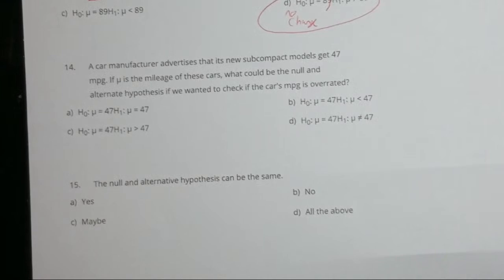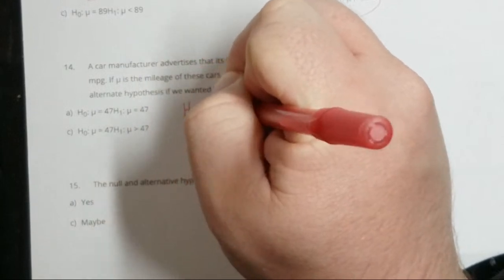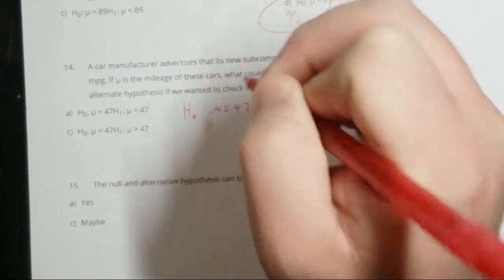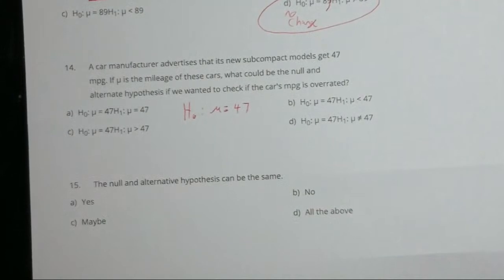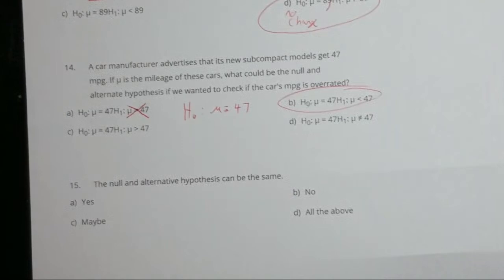Now, the null hypothesis would be nothing has changed. Innocent until proven guilty. That applies to all of them. Obviously, this one is nullified for the alternative, because the alternate has to be different than the original. But if they're wanting to check to see if the car's miles per gallon is overrated, meaning I don't think it's that high, the answer's got to be B. The alternate being, I think it's less than 47. That's my claim. Yeah, less than 47.